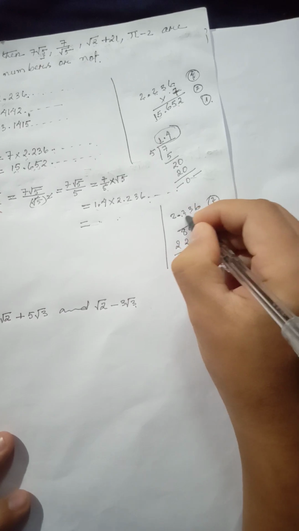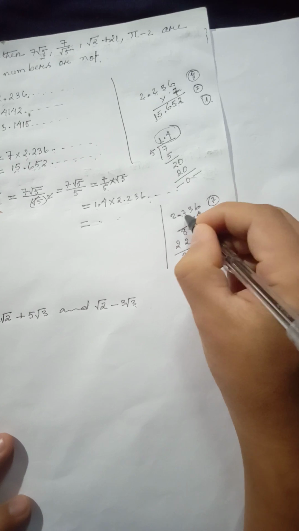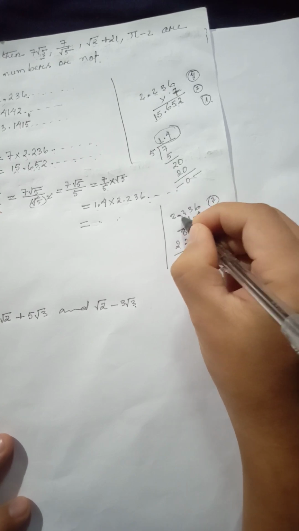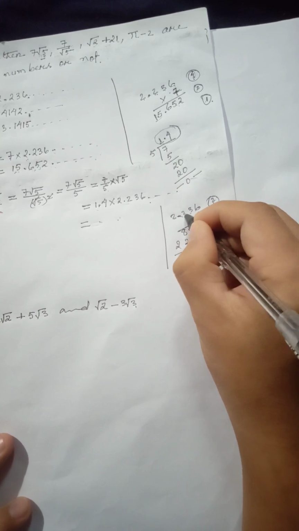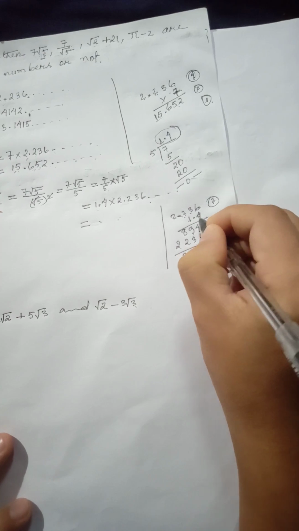Let us take into account the digits written after the point. Okay, here how many digits are there after this point? That is 1, 2, 3, and here how much is it? That is 1.